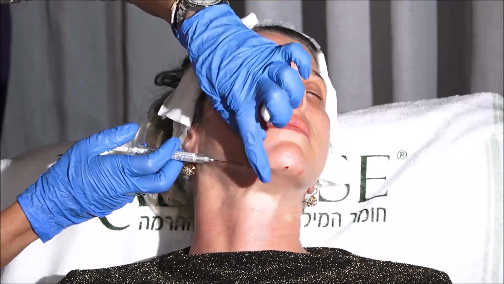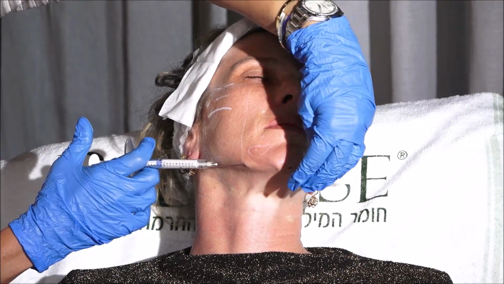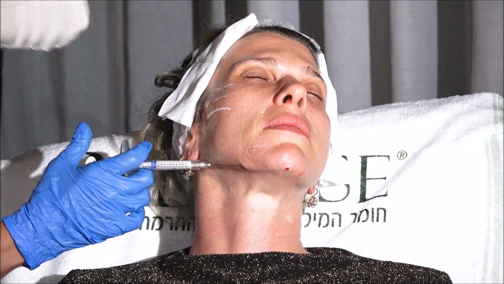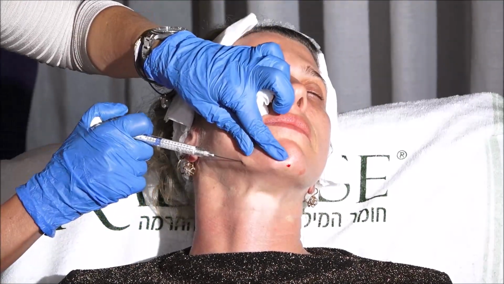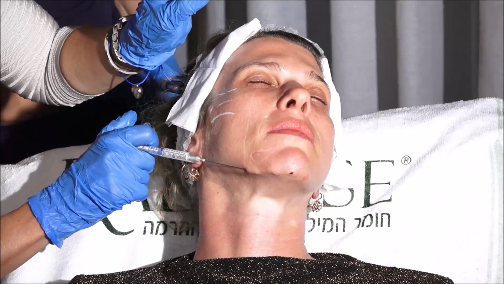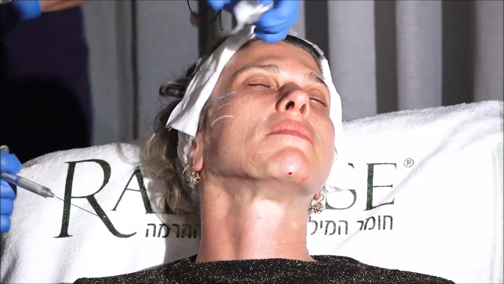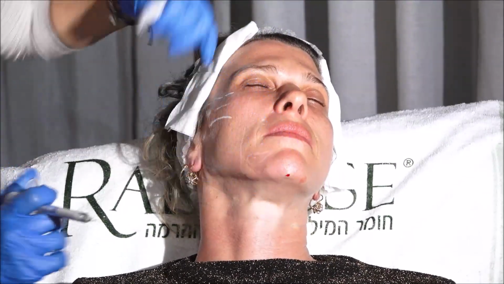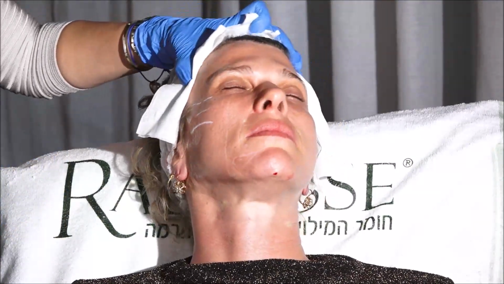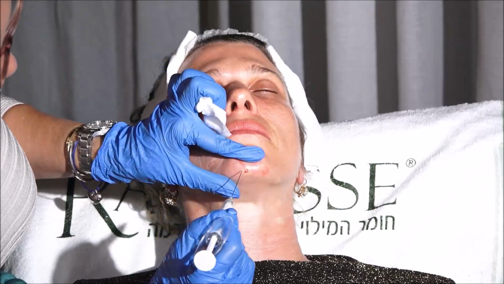What I want to do is just the transition, because I'm going to enhance the border. So it's going to be like a lump, and so I do microbolus. It's superficial. It's close to the bone, but not subdermal. Still subcutaneous. And then I will do the chin.